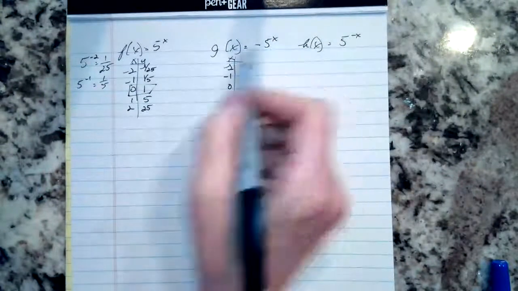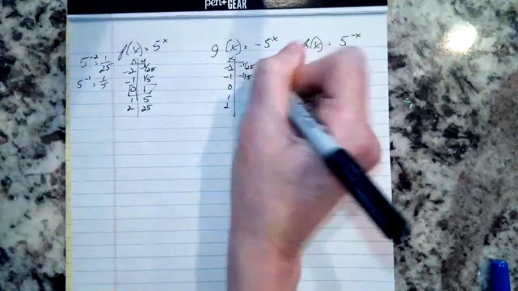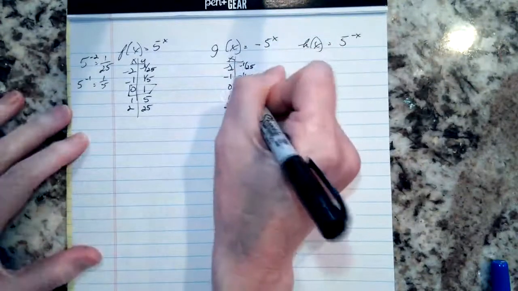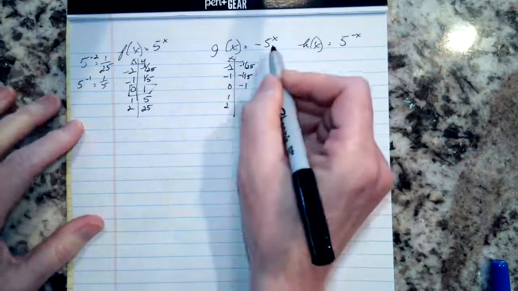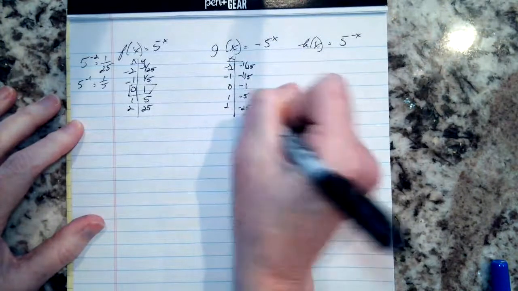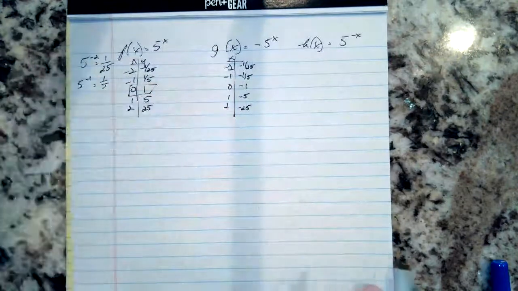5 to the -1 you know is 1/5. Put a negative in front of it. 5 to the 0 power is 1. Put a negative in front of it. Going to go to 0, -1 there. 5 to the first power is 5. We need a negative in front of it. So we're just taking these same numbers and putting a negative in front of what we got.